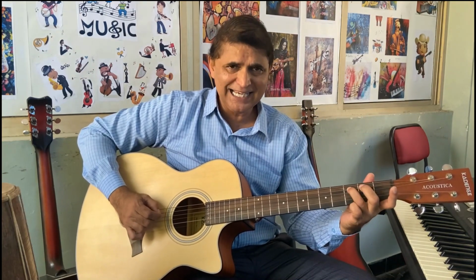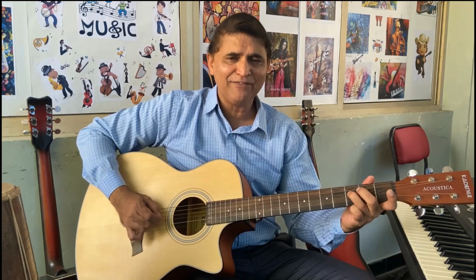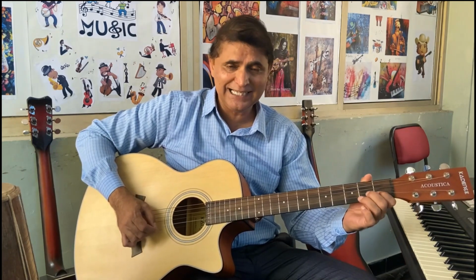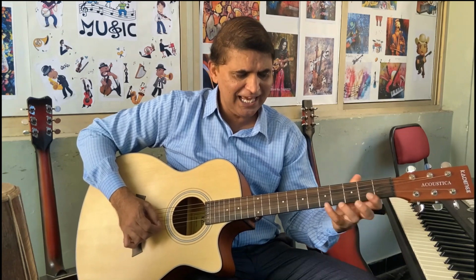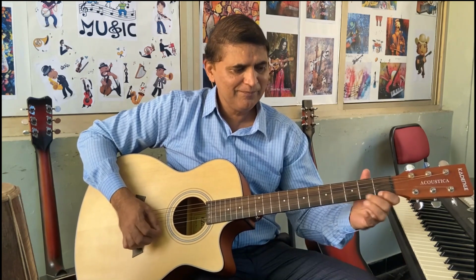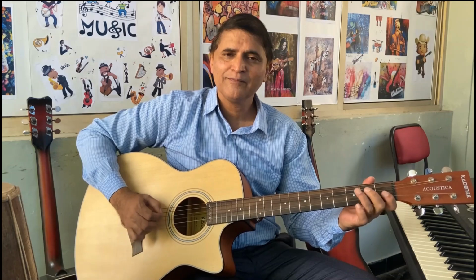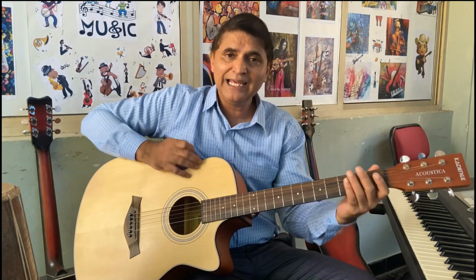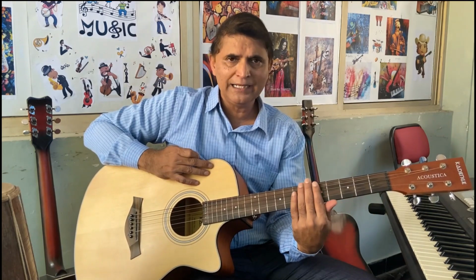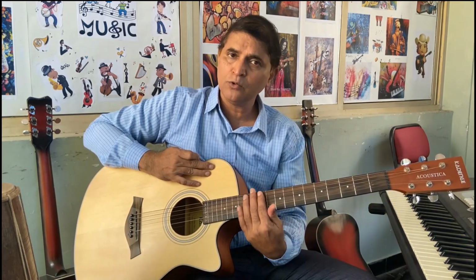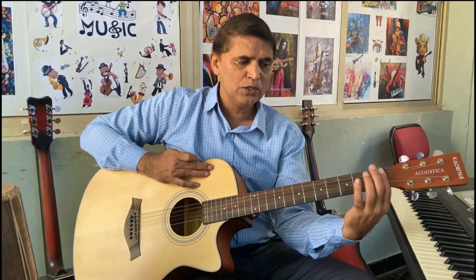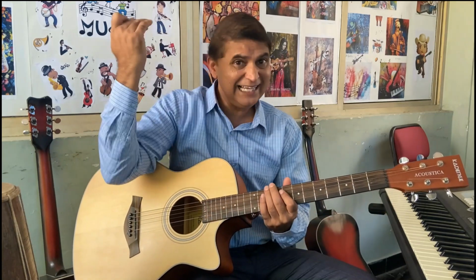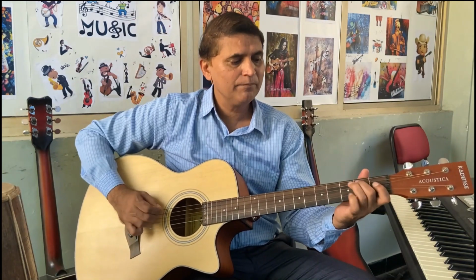A, B, C, D, E, F, G, A, B, C, D, E, F, G, A. So you are mixing first octave and second octave non-stop. Then we will slowly mix first, second, third octave. Likewise, we are slowly entering into the fretboard towards the top, towards the high pitch. So you will get used to the lengthy leads later. Okay.